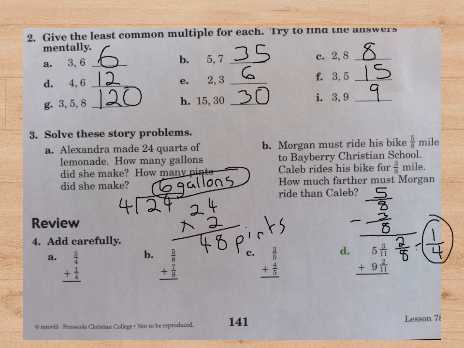Okay, number 4 says to add carefully. We'll do 4a here. 4 is our denominator. 3 plus 1 would be 4. We get 4 over 4. Remember, any number over itself is the same as 1. So 1 is our answer.